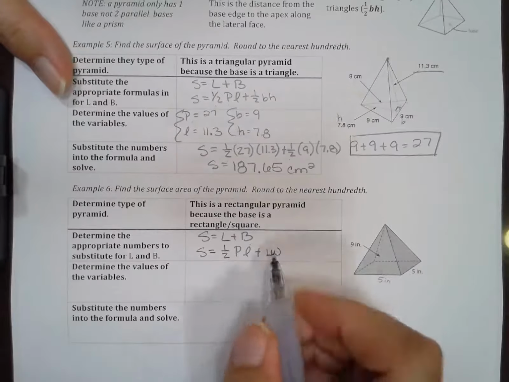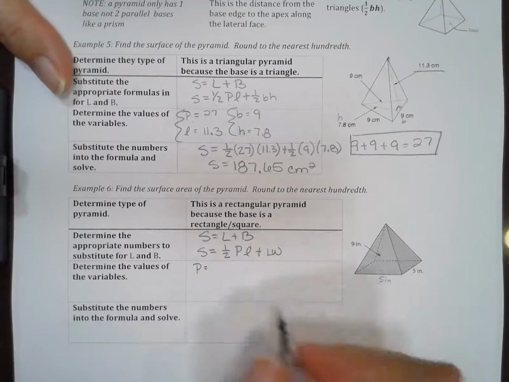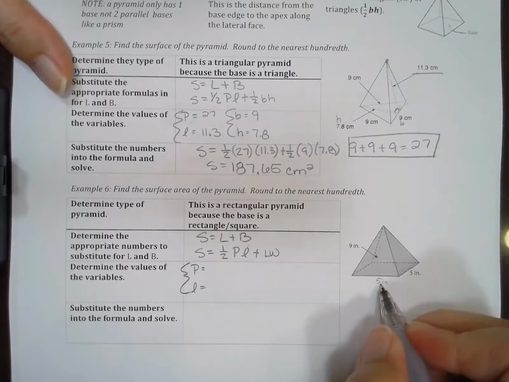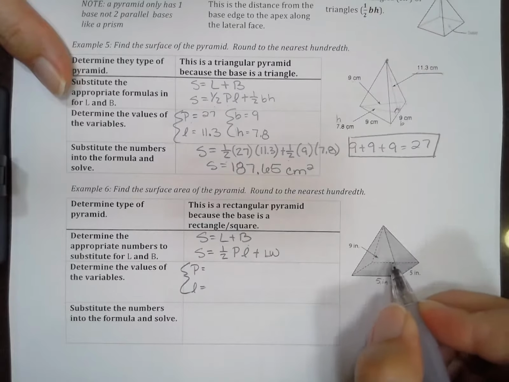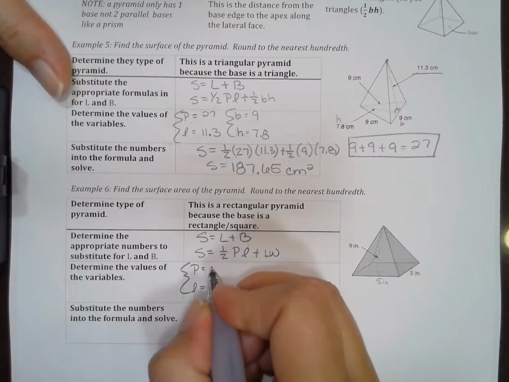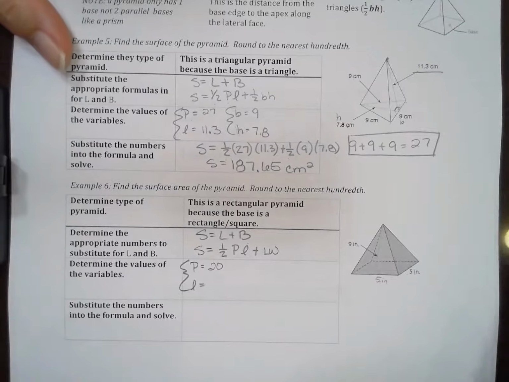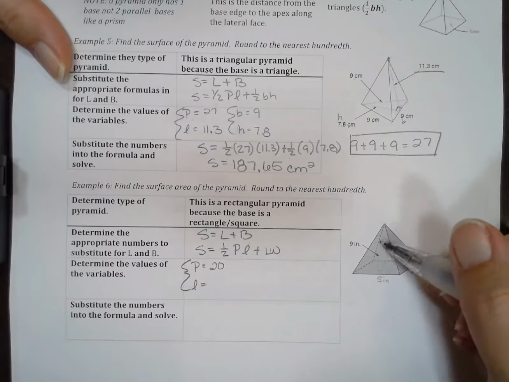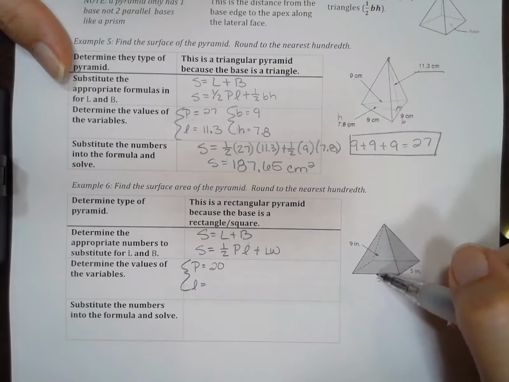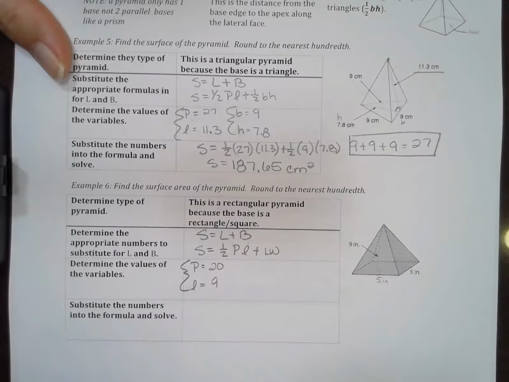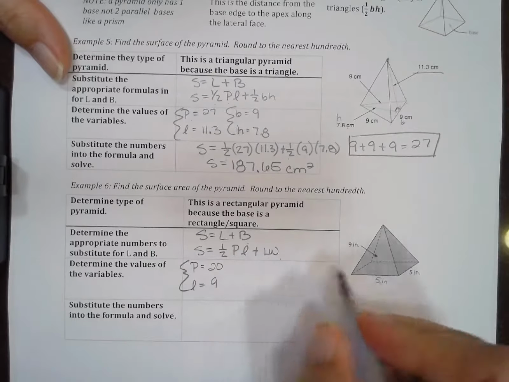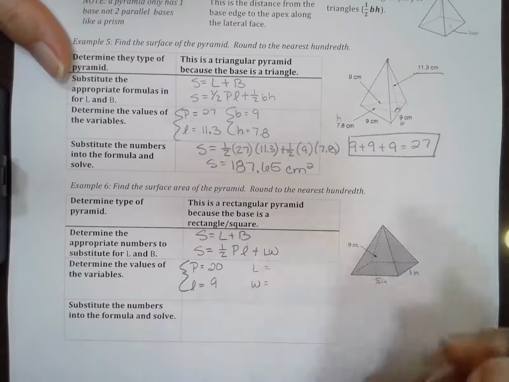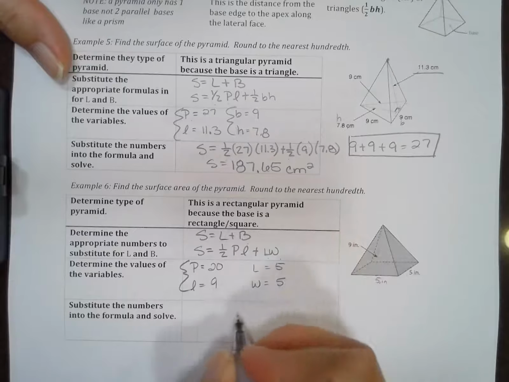So let's identify the value of all of these. The perimeter of the base and the slant height, those two things are going to go together. So the perimeter of the base is 5 plus 5 plus 5 plus 5. We've done that before. That's 20 inches. So that's the perimeter of that rectangle at the bottom. And the slant height, remember the slant height lays on the side of the pyramid wall, and it goes from the base edge to the apex. The slant height is 9 inches. And then the length and the width are just the length and the width of the rectangle that is the base, so 5 and 5.